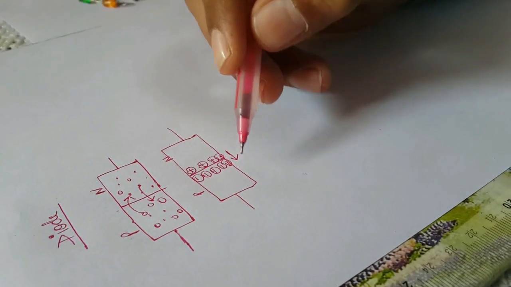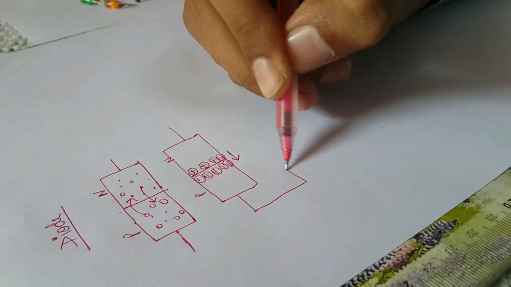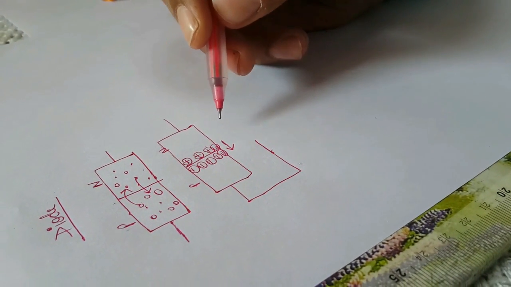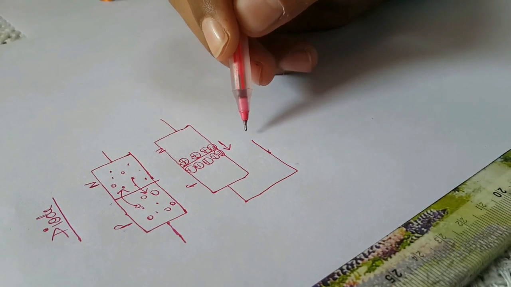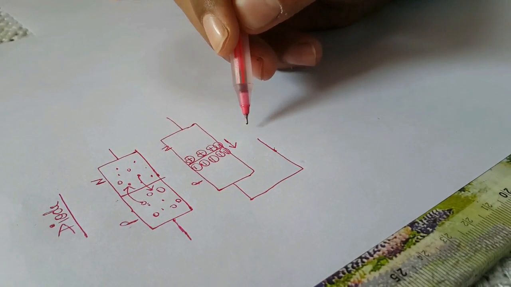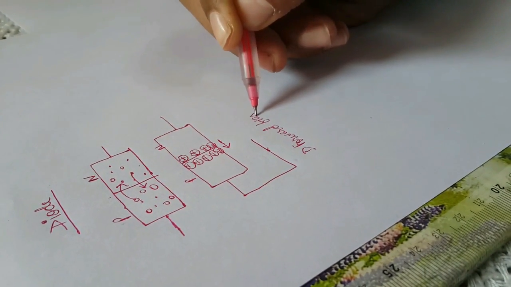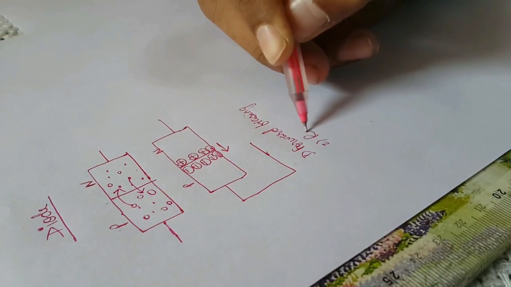For that, we apply a potential difference across it, and this process of applying a potential difference across the diode is known as biasing. We have two kinds of biasing. First is the forward biasing and the other is the reverse biasing.